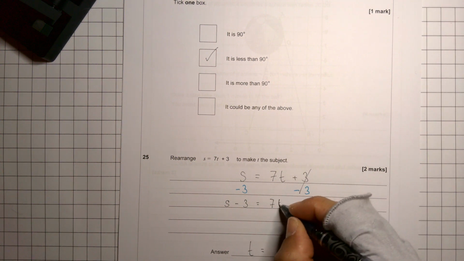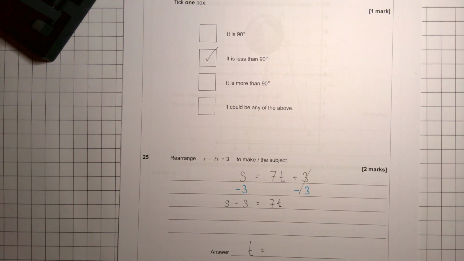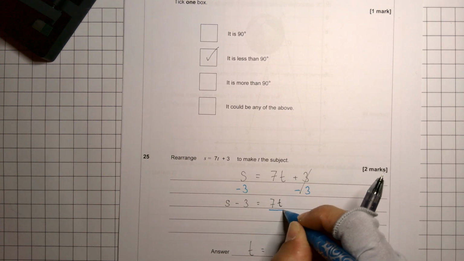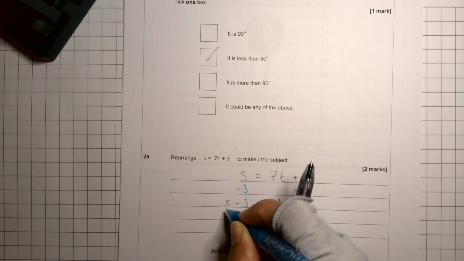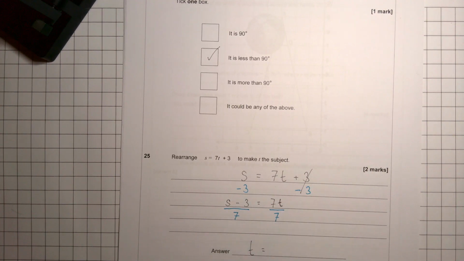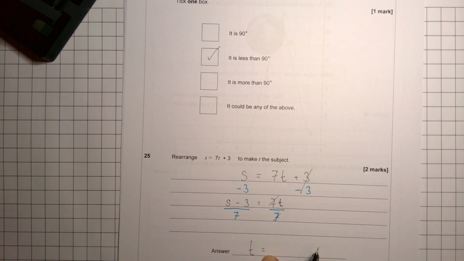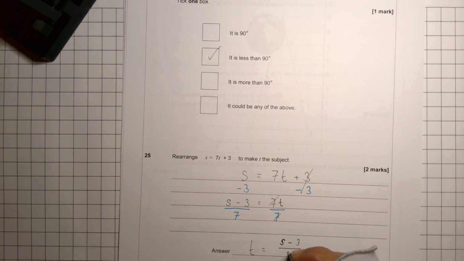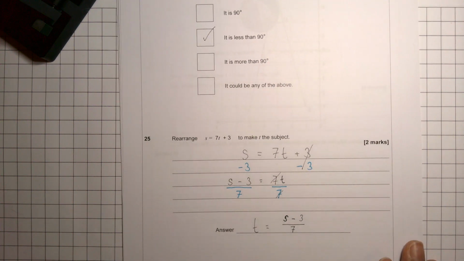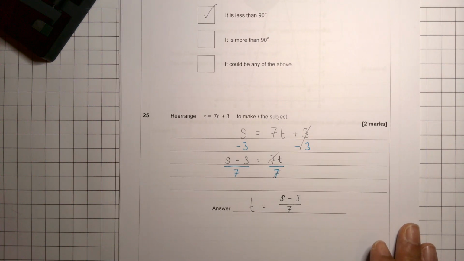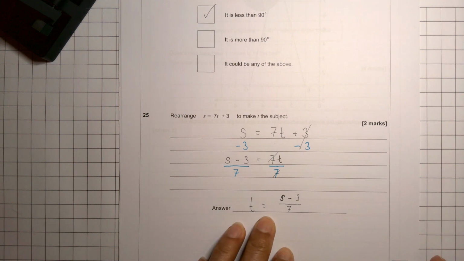So we're getting very close because now we have 7t. To get the t on its own, we're going to have to divide by 7 because it's a multiplication, which means we have to divide that side by 7. 7 divided by 7 gives us 1t, which is what we have. And we have on this side s take away 3, all over 7. And that's our answer. Okay. If you can solve equations, you can also rearrange formulas.